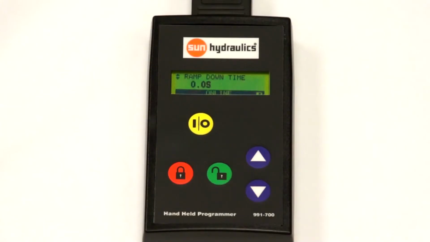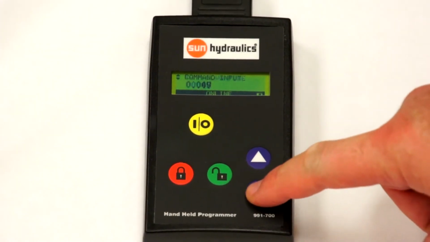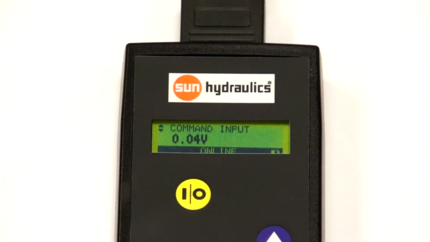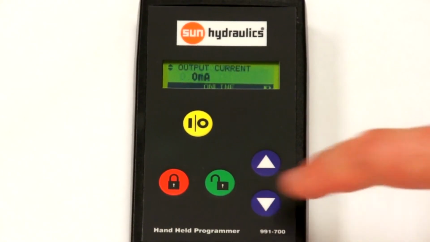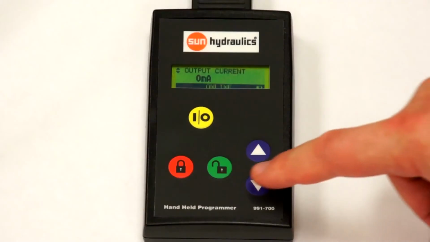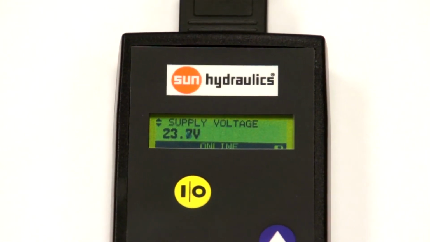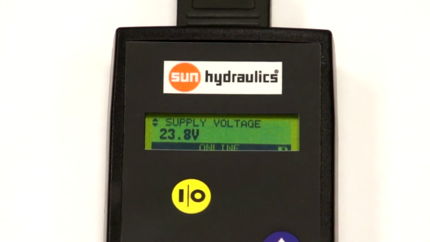The next 4 parameters are considered monitoring parameters. On these screens, there is nothing for you to adjust, only to monitor. The first shows the command input. The next shows the output current. The third is the supply voltage, with 23.8 volts in this case. This is the actual voltage being supplied to the amplifier.